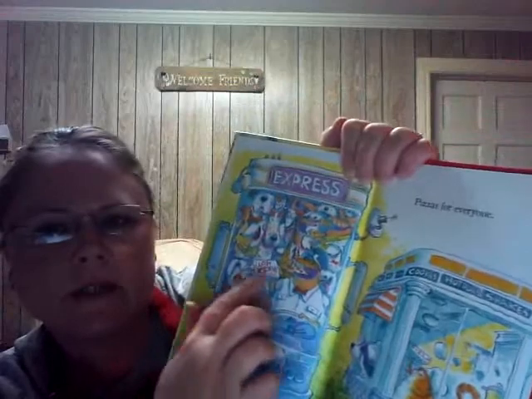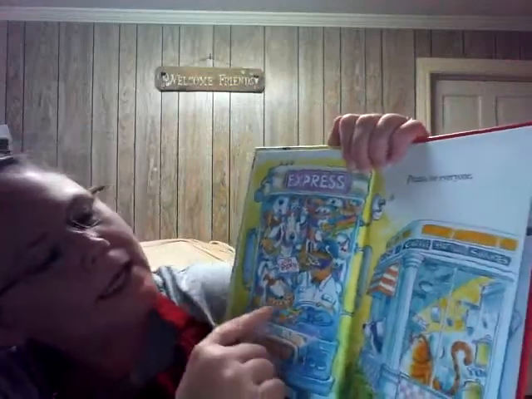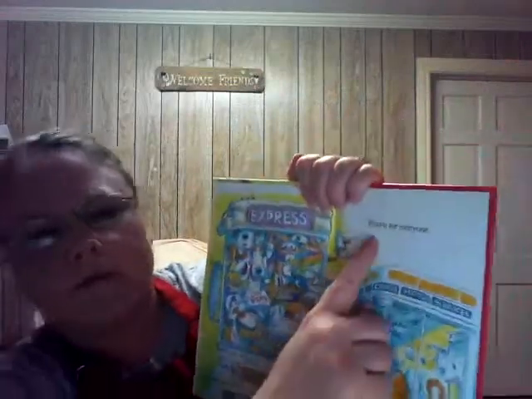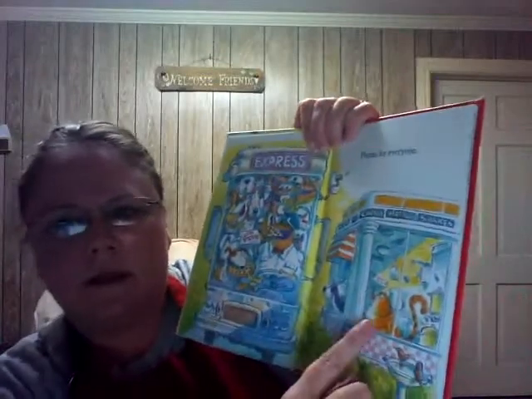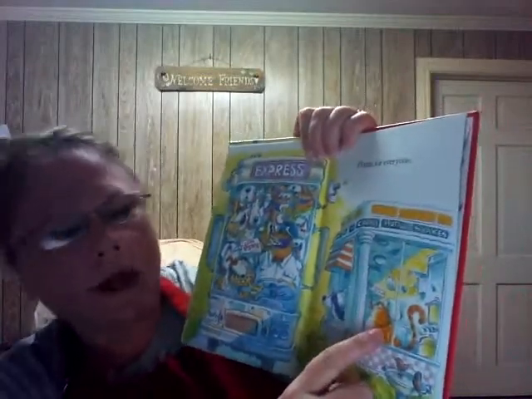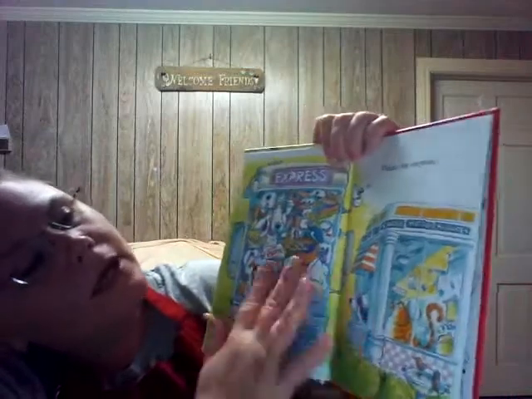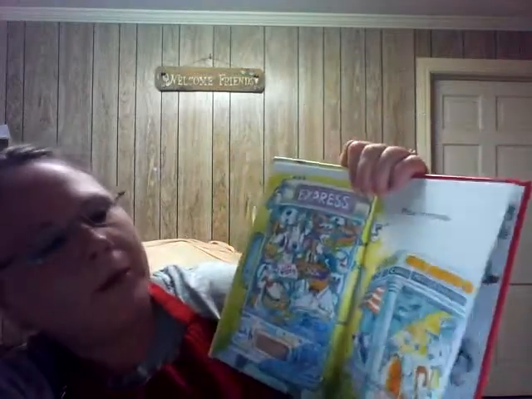Now, here's the full bus again. And it looks like everybody is eating some pizza. Pizzas for everyone. And there's Max and his little cat buddy. And they look happy. Everybody's happy on both pages.